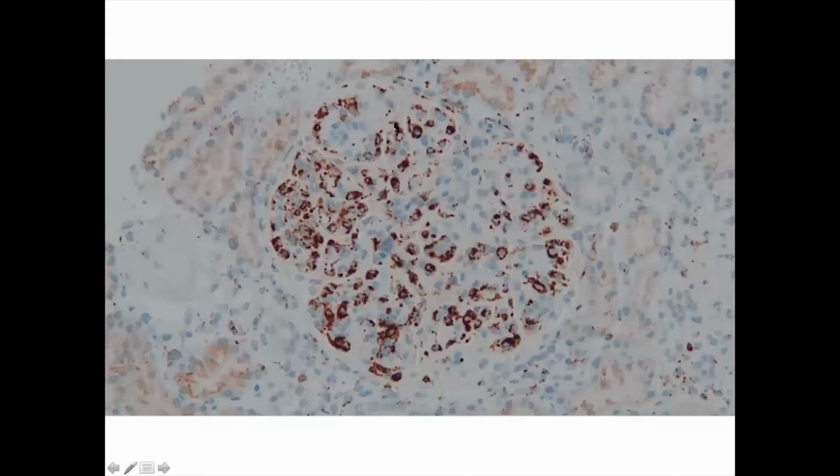This is CD68, and CD68 really helps in confirming this diagnosis. It shows all the macrophages that are trapped in the glomerulus in this disease. CD68 is very helpful in confirming the diagnosis in this case, and we will talk about the differential diagnosis.